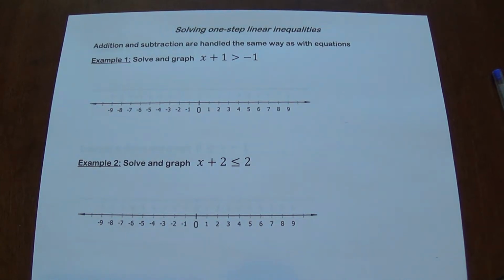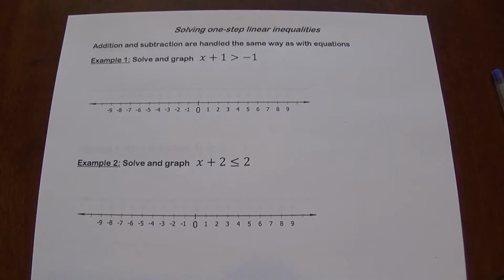Hi, this video is on solving one-step linear inequalities. We're going to discuss four operations, and I'll explain what the difference is. When you do addition and subtraction, you're pretty much going to handle it the same way as you handle it with equations.